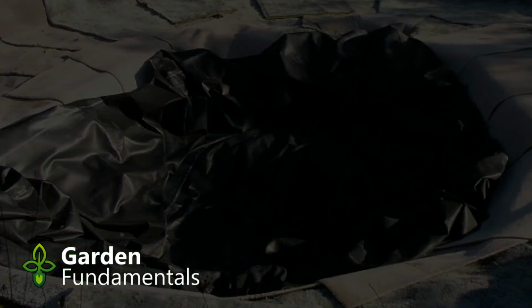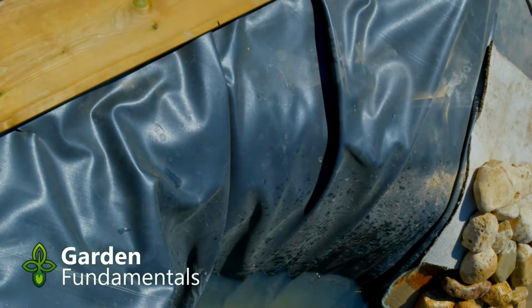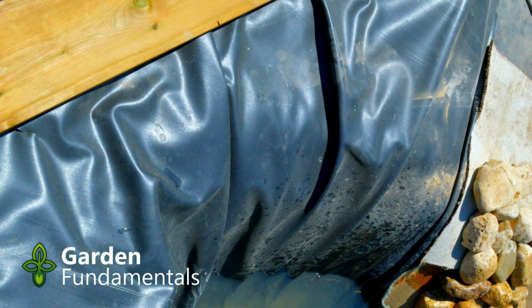Around the curves you're going to have too much liner because you're trying to take a square piece of rubber liner and put it in a round hole, and so you're going to have to make folds. Make the folds just like wrapping a Christmas present. At the ends of the Christmas present where you have too much paper, you make folds and lay them on top of one another. You do exactly the same thing with the pond liner. So as the water level is rising, go around and make sure all your folds are nice and neat, and keep pushing out the wrinkles.